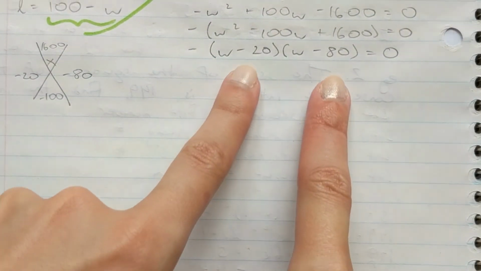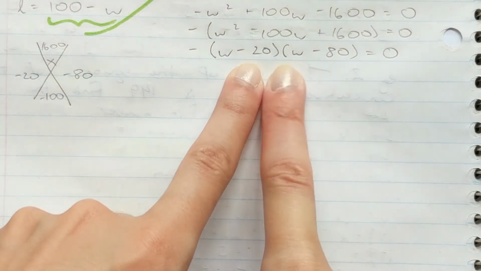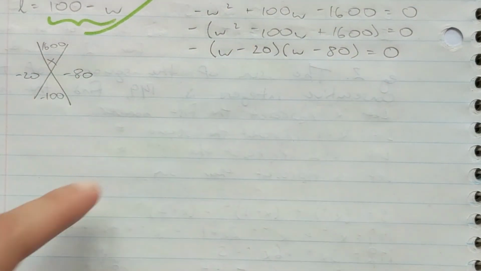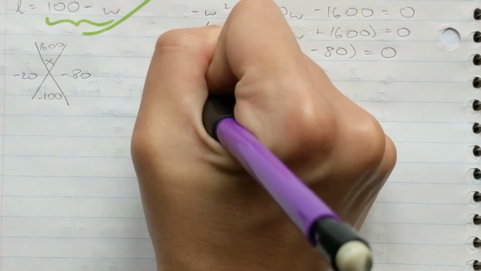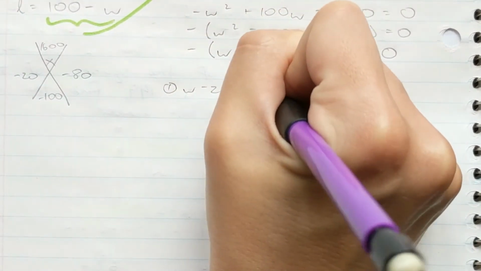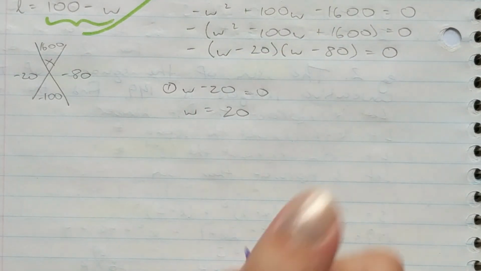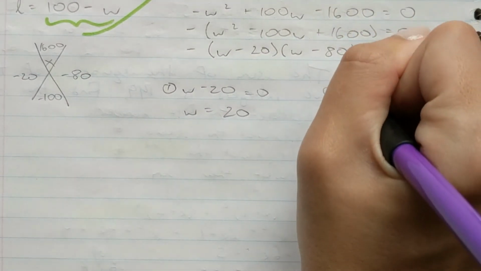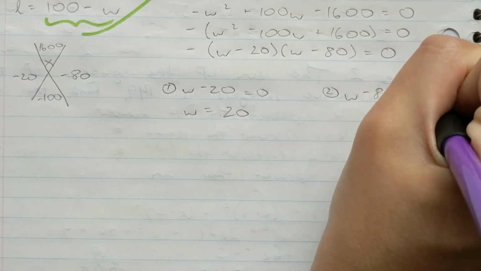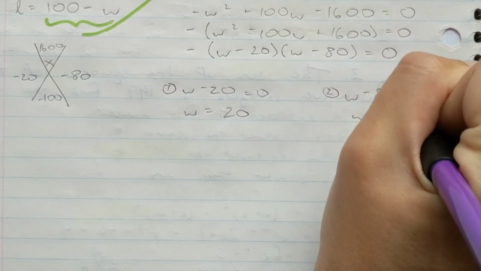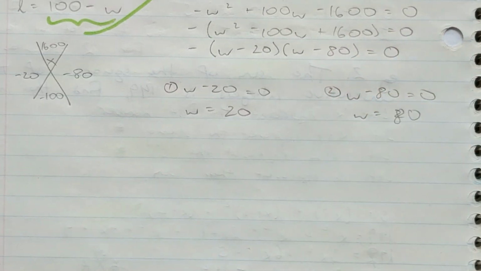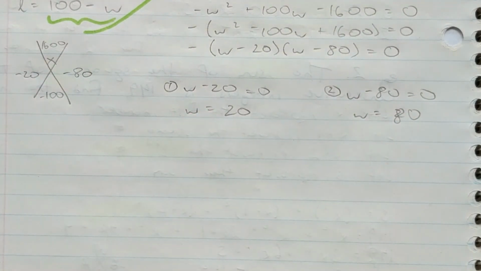Now in order to find W, I have to set up both of these as equal to 0. So option number 1 is that W minus 20 is equal to 0, which is just W is equal to 20. Option number 2 is that W minus 80 equals 0, or W is equal to 80. These are two options for our widths.